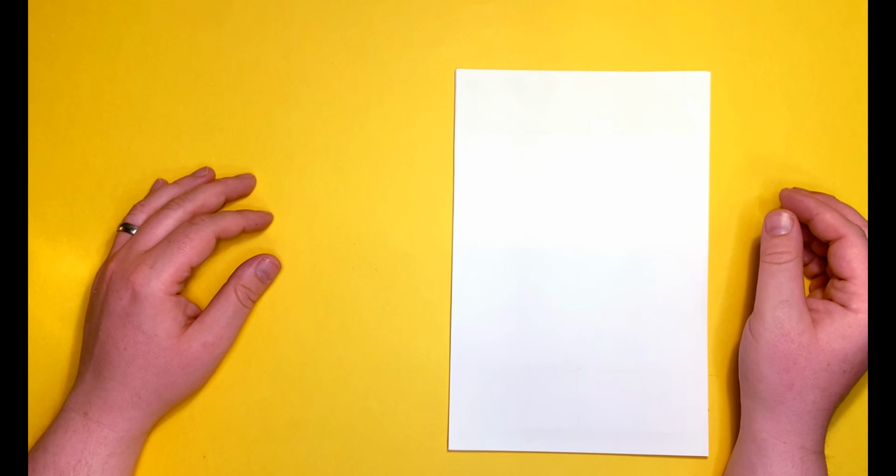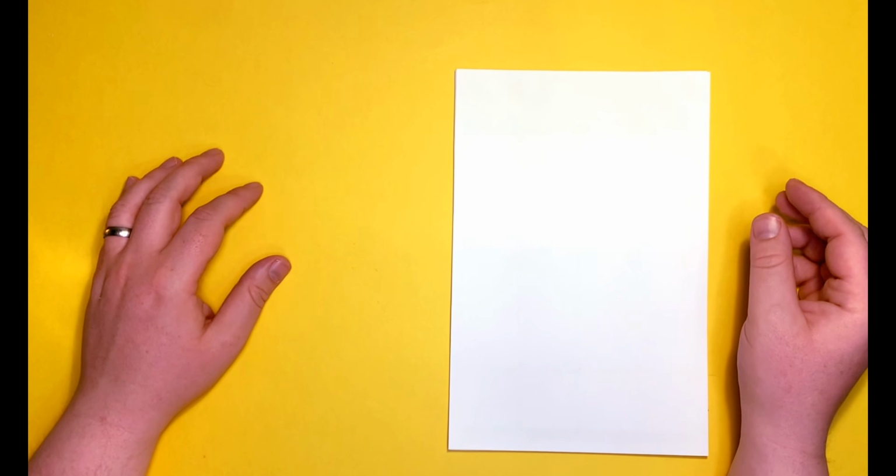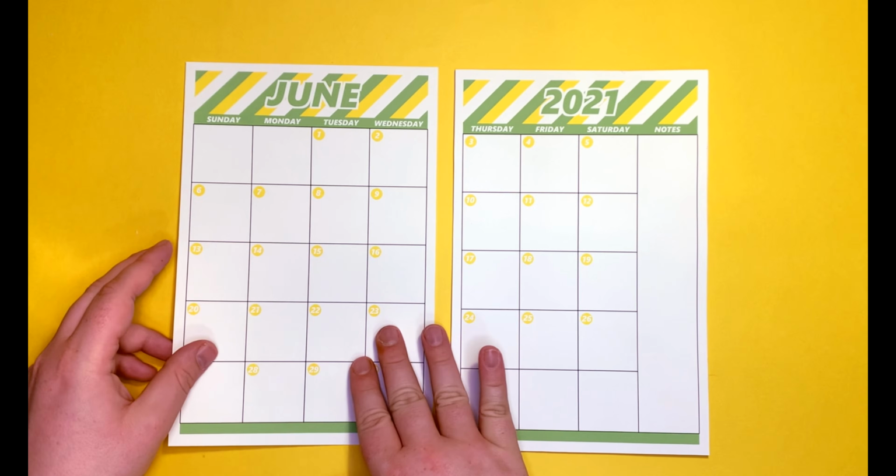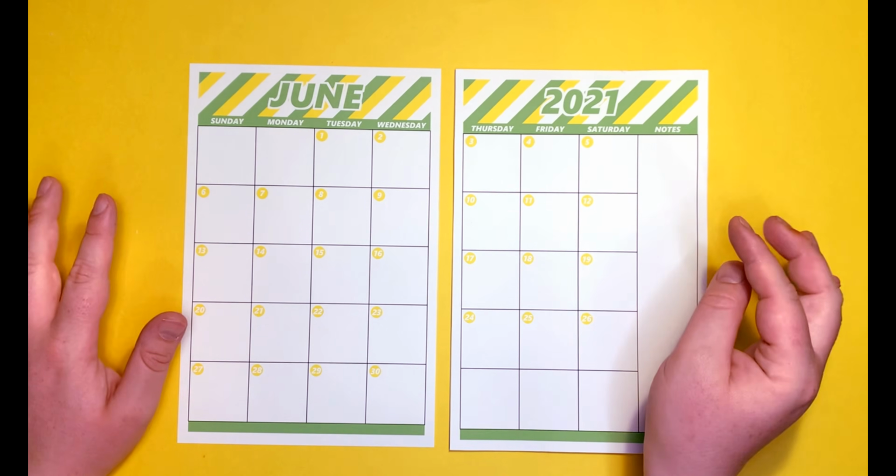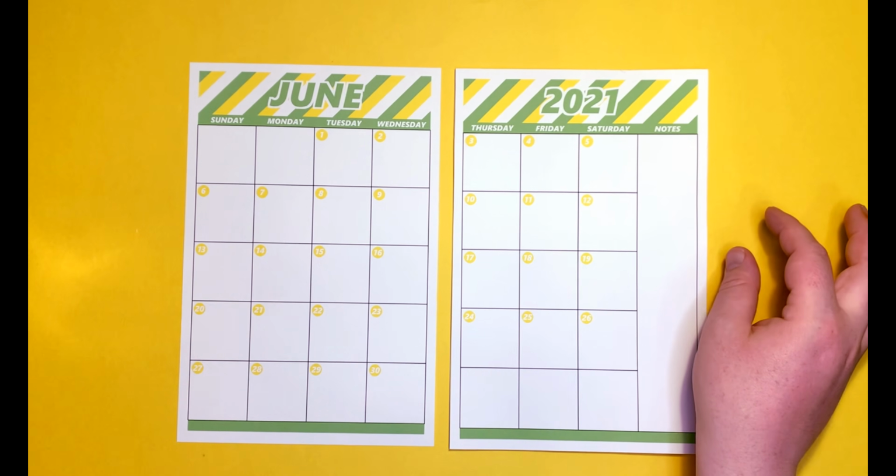Okay guys, gals and non-binary pals, here we have it. This is June's budget. We have our calendar page. So there's no detail in that yet.